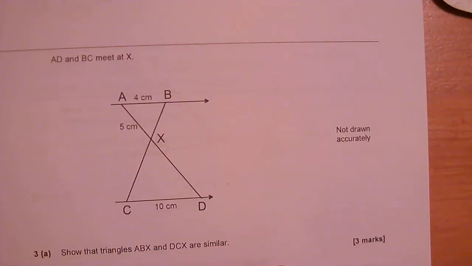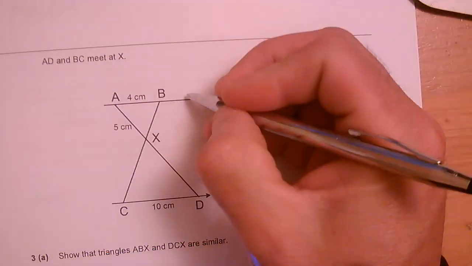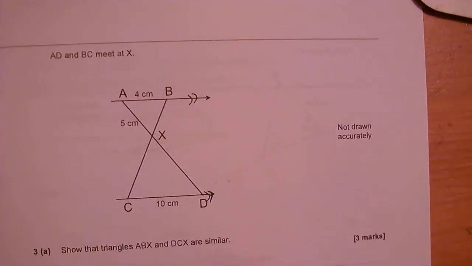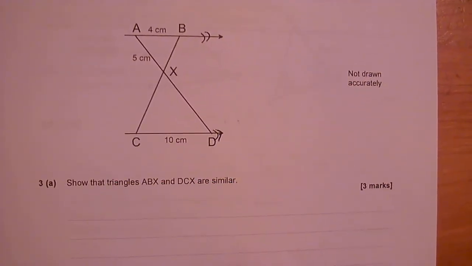So question 3 says that these two lines are parallel, so I'm just going to write that on so I know. And it's asking me to show that the triangles are similar. Now that means one is an enlargement of the other. So what I need to show is that the sides are enlarged by a scale factor, and I've got to show that the angles will remain the same.